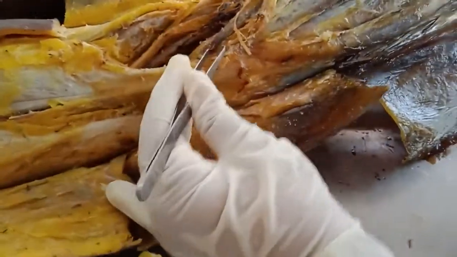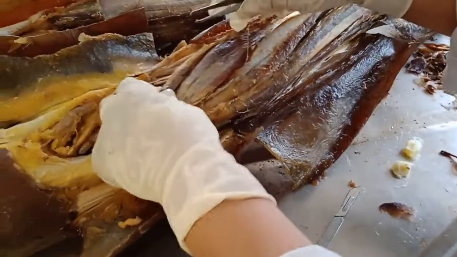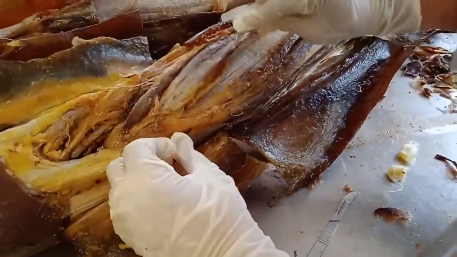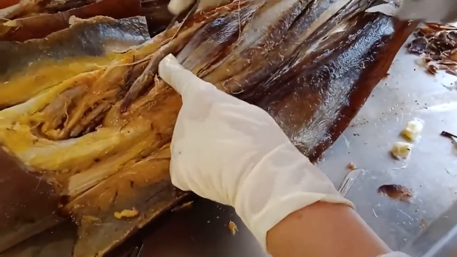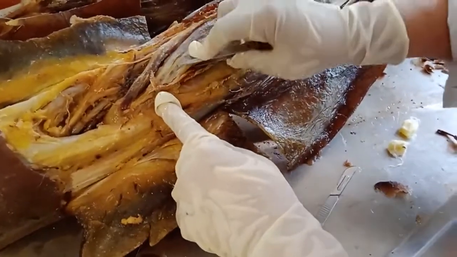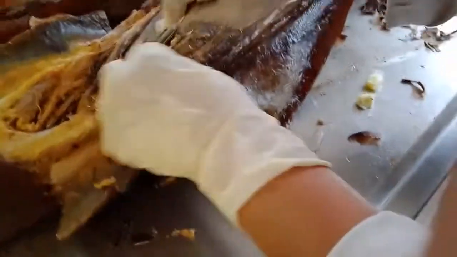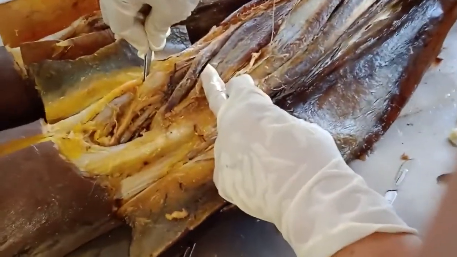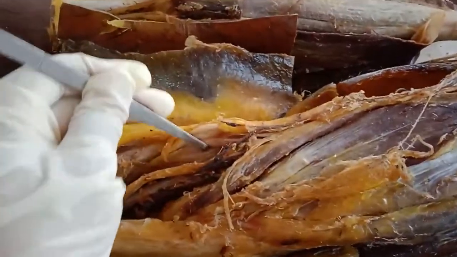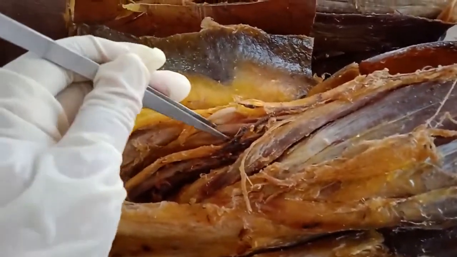Now coming to the inferolateral boundary. The inferolateral boundary, this one, is the plantaris muscle. So this one is the lateral head of gastrocnemius, and this one is the medial head of gastrocnemius. The lateral head of gastrocnemius arises from the lateral surface of the lateral condyle of femur, whereas the medial head of gastrocnemius arises from the popliteal surface of the femur. Its inferomedial boundary is formed by the medial head of gastrocnemius muscle.